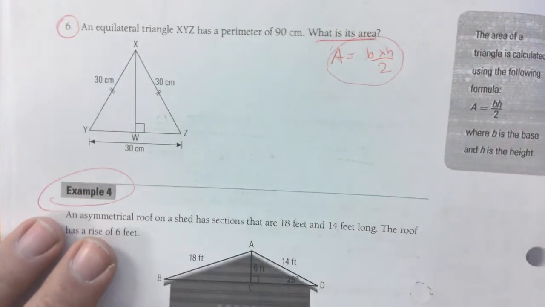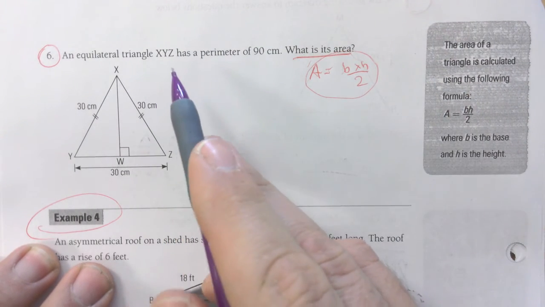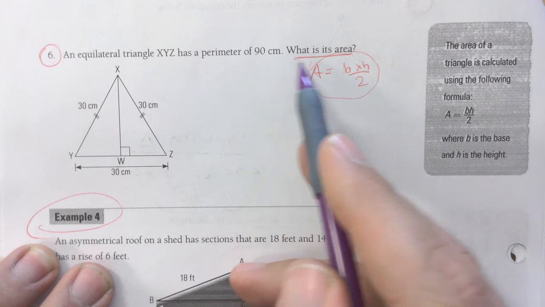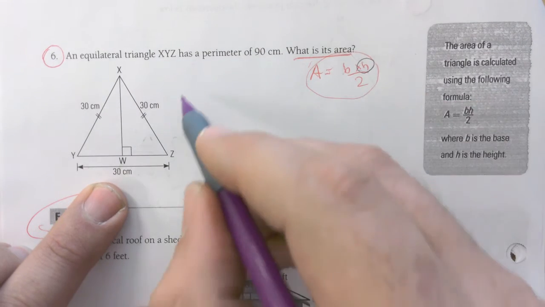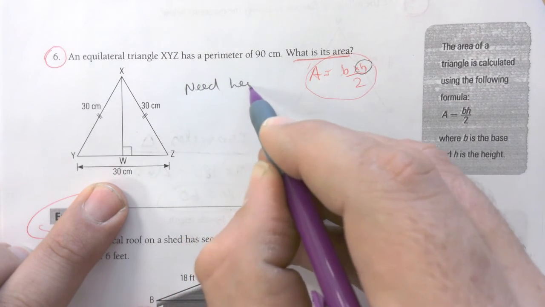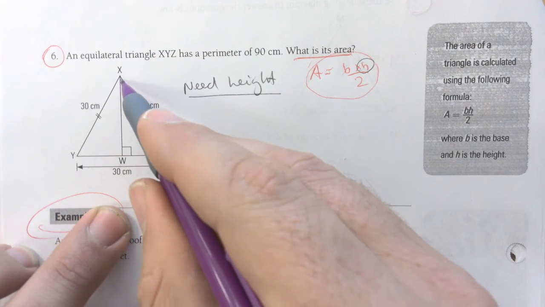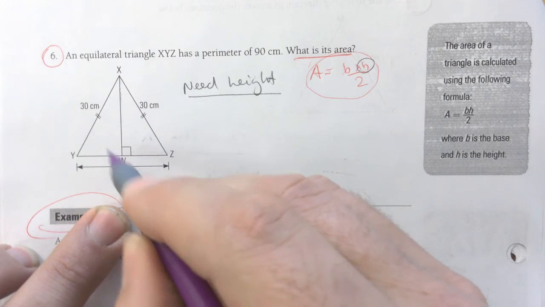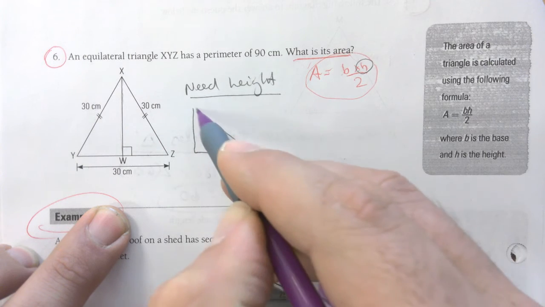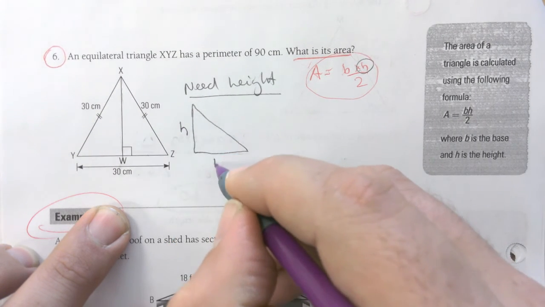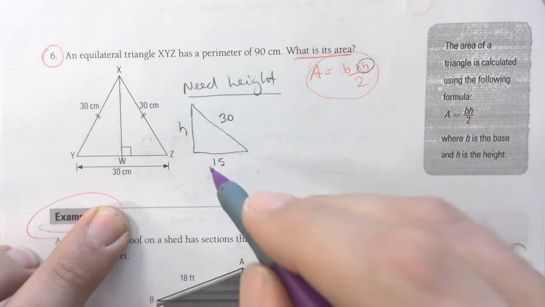6. On page 183, equilateral triangle XYZ has a perimeter of 90. What is the area? So here, to get the area, you need the height. Let's cut this out. This is an equilateral, by the way. If you cut it in half, you guarantee this is 15. So this is your height. This is 15 because it's a symmetric shape, and this is 30.